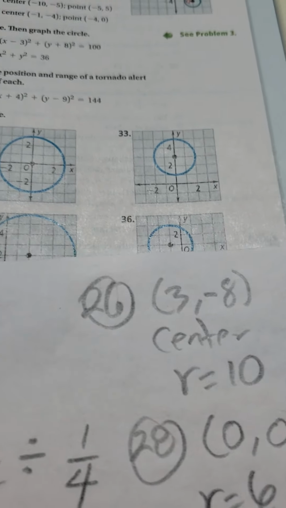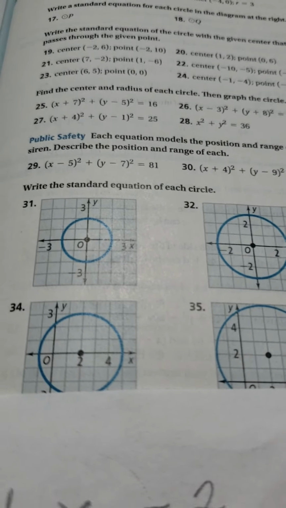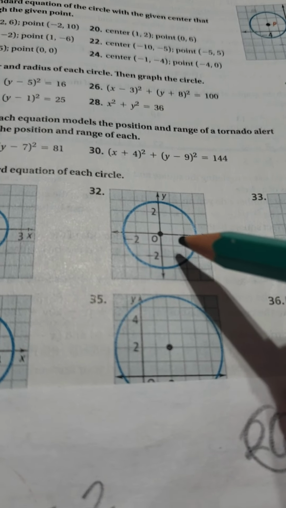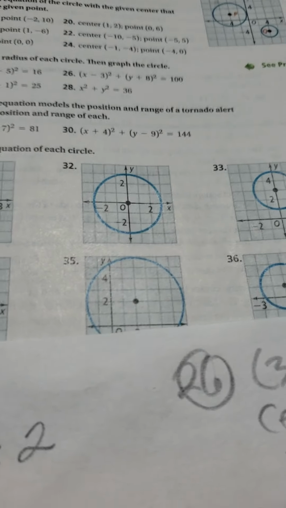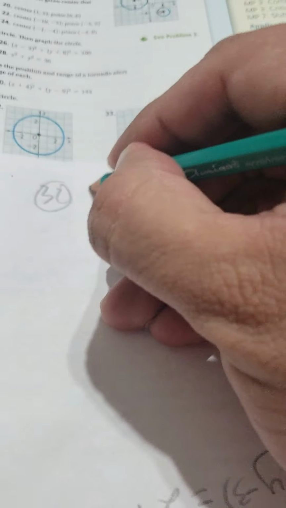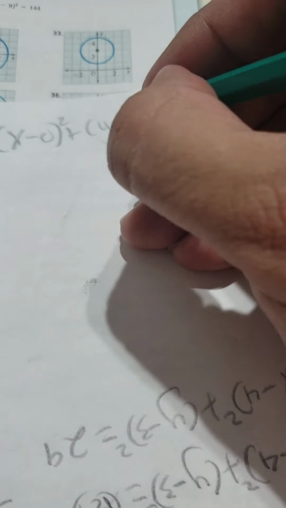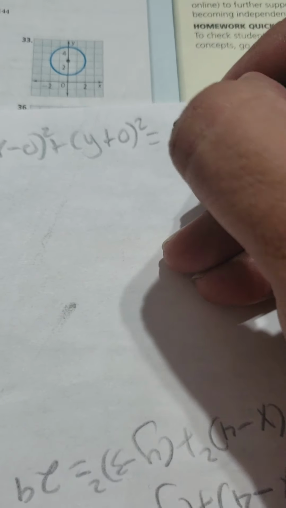Now, what happened in an example like this? It says, write the standard equation of each circle. First, we have to identify the center. We have a center that is 0, 0, exactly like the last example. Now, number 32 will be (x − 0)² + (y − 0)² = the radius squared.